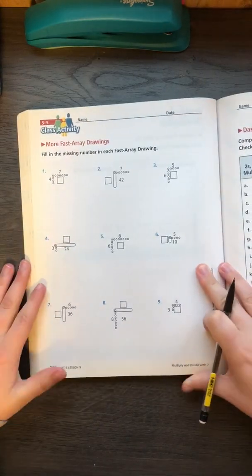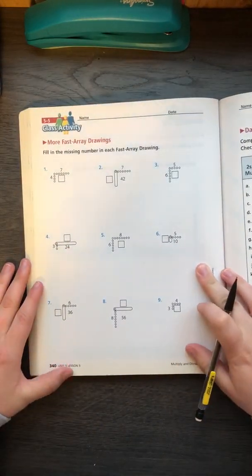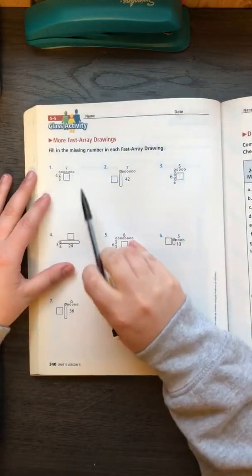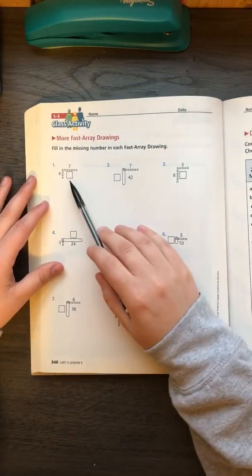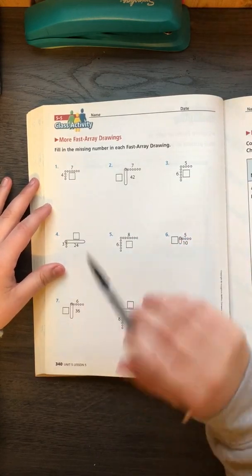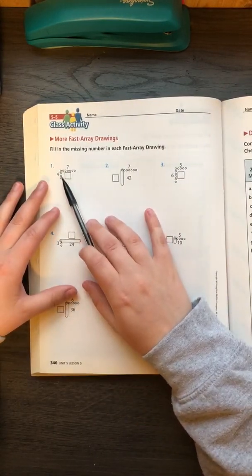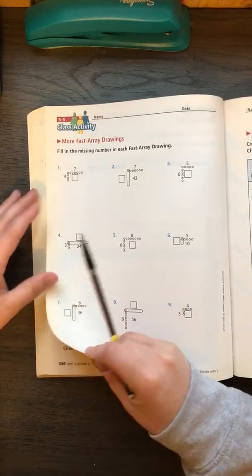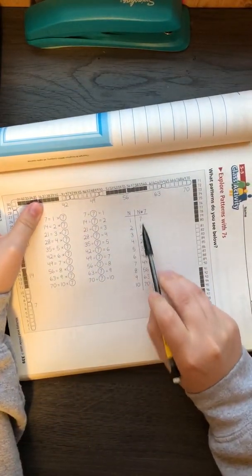We just have some fast array drawings. So we practice this with the last few numbers. Again, you either multiply or divide depending on where our box is to solve. So up here we have a 4 by 7 array, so that's 4 times 7, and 4 times 7, if we check our chart back here, 4 times 7 is 28.